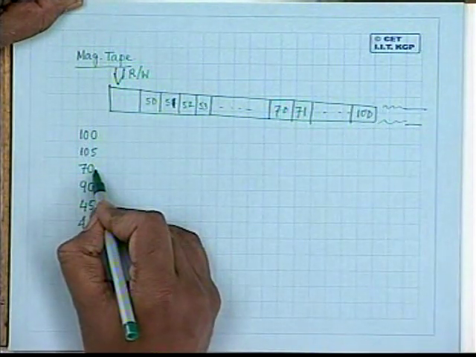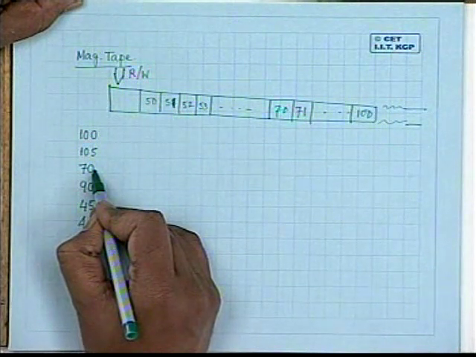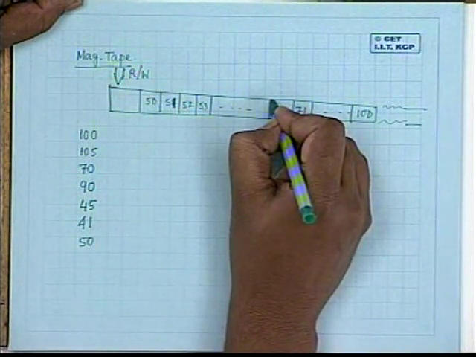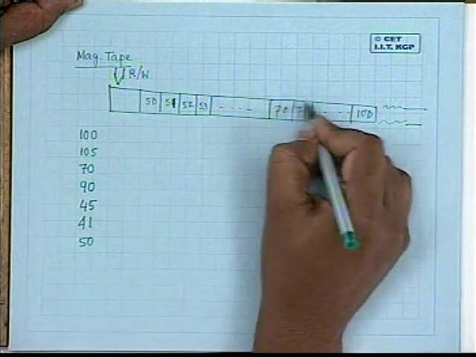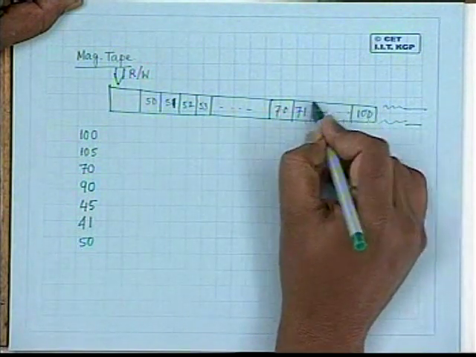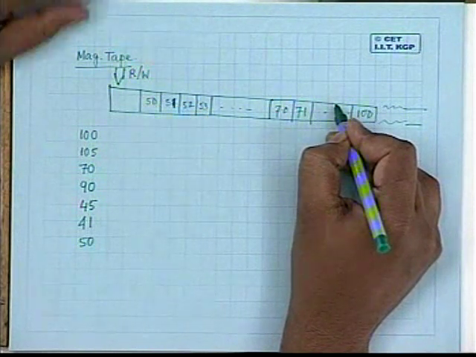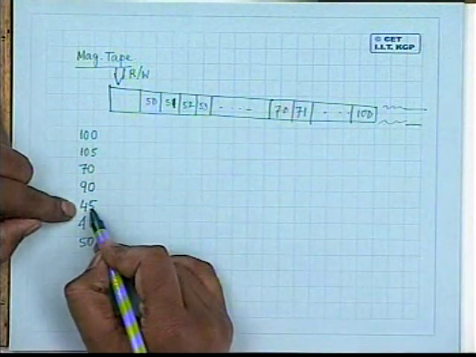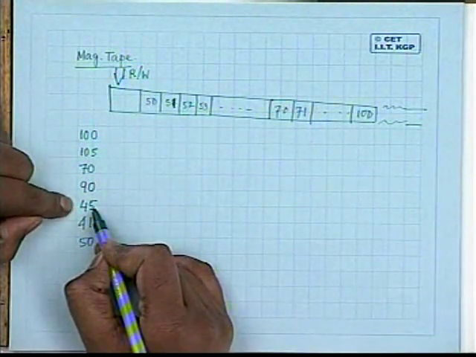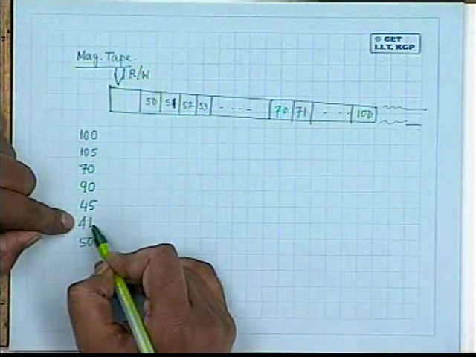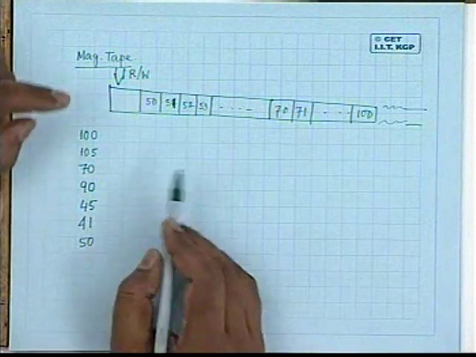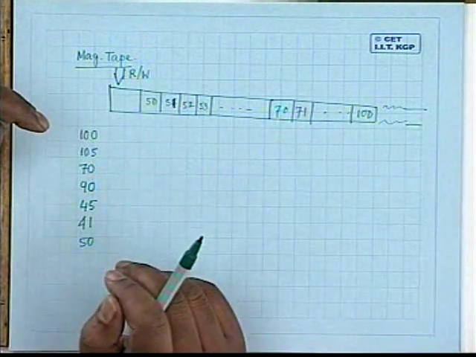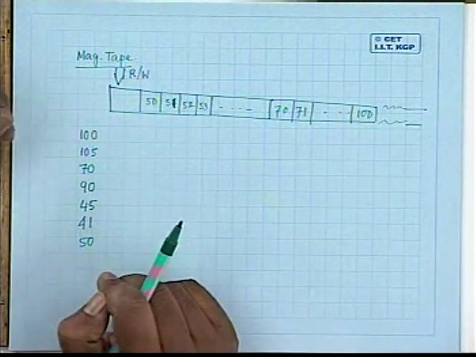Next request is for record number 70. Here I have to rewind the tape until the head comes to record number 70, and only then can I access it. After that I have to come to, say, record number 90, again in the forward direction, so I have no problem. Next is record number 45, so again I have to rewind the tape. The read write head has to come over record number 45, and only then can it be accessed. Then record number 41, and then record number 50. So here you find that a number of times you have to rewind the tape, which is just wasted time. During that time, you cannot do any operation.